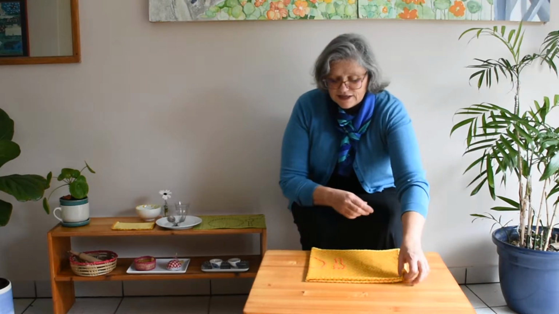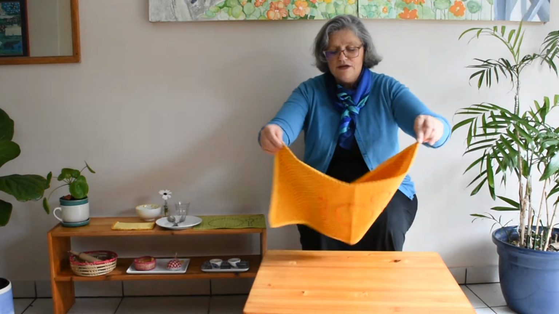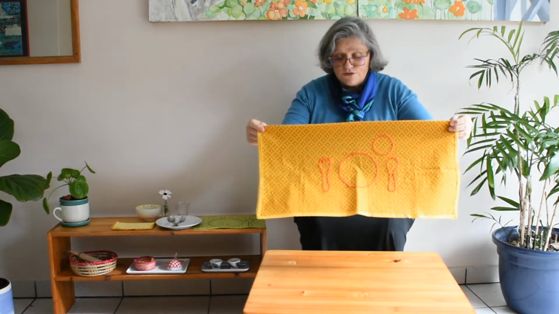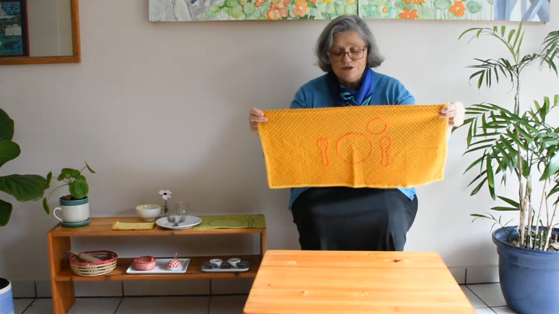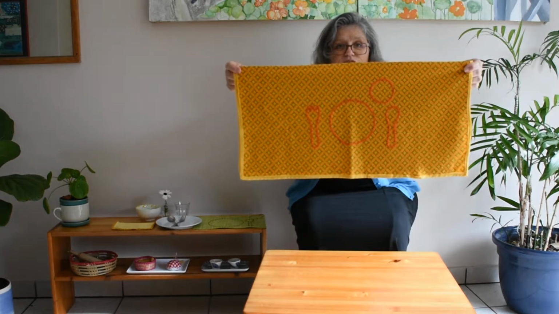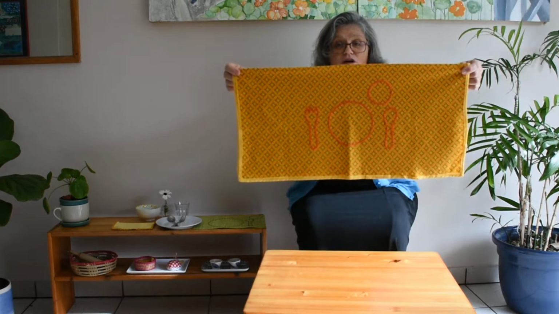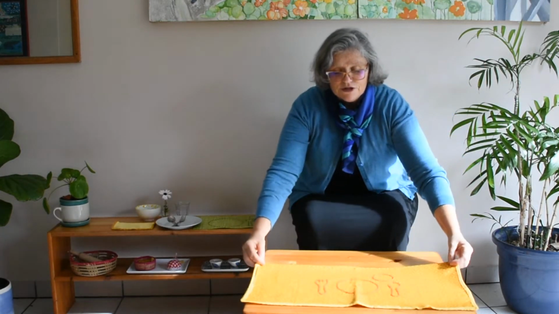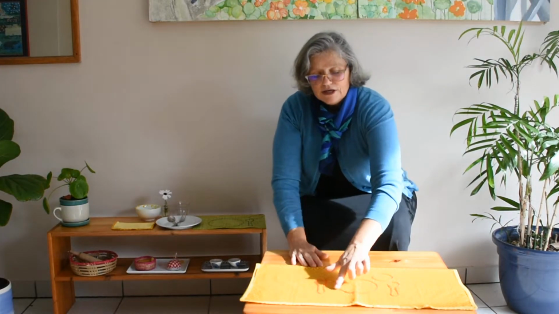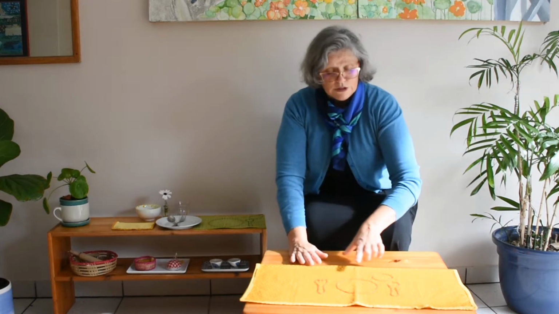So I have here a lovely tablecloth. This is a tablecloth that is specifically for a child to use. You'll be able to see if I hold it up closer to the camera that we've got some embroidered spaces on the tablecloth. So you can see that we've embroidered the outline of a fork, an outline of a plate or bowl.